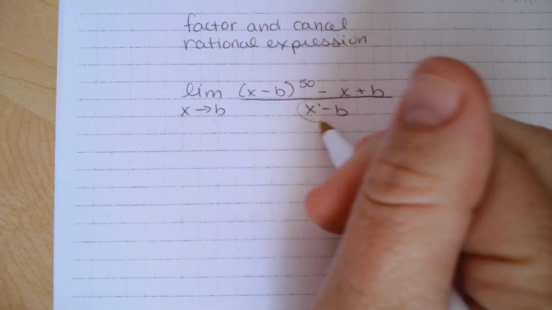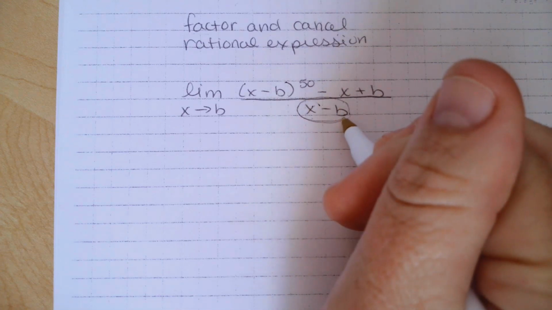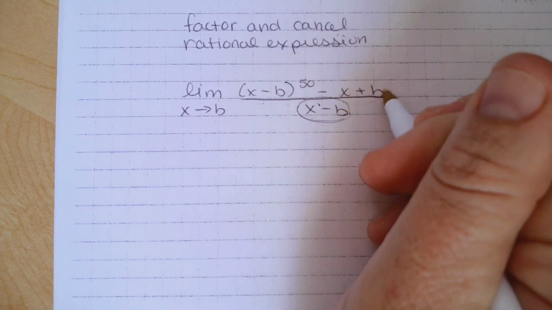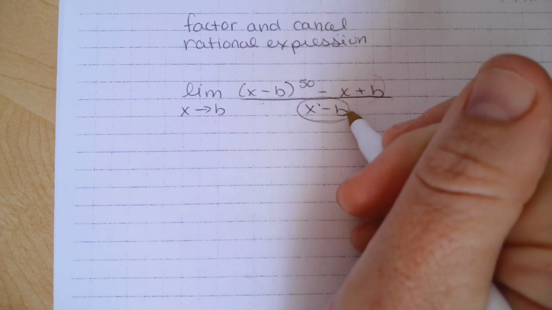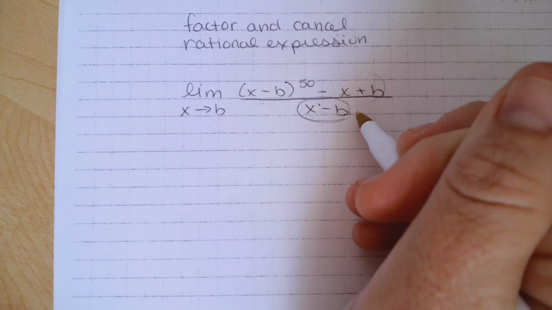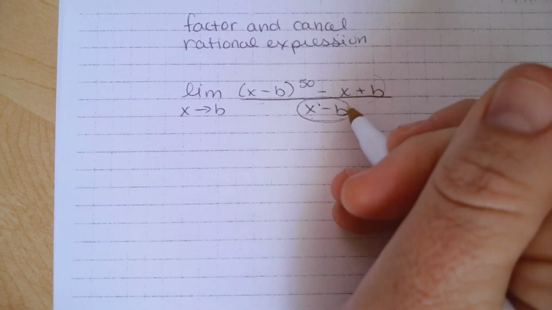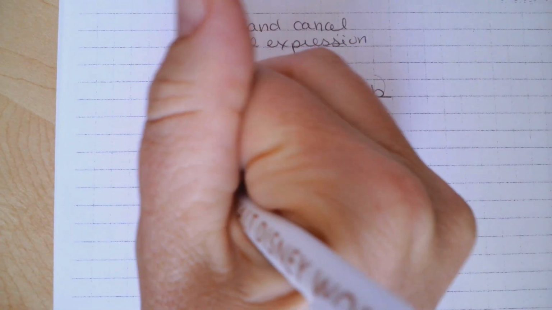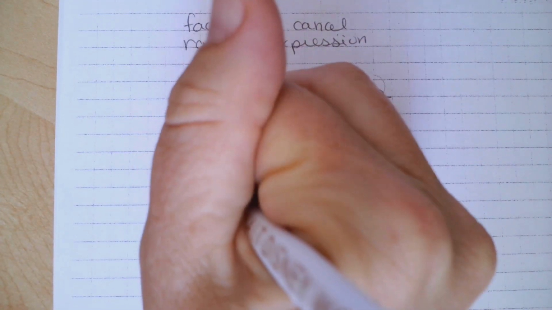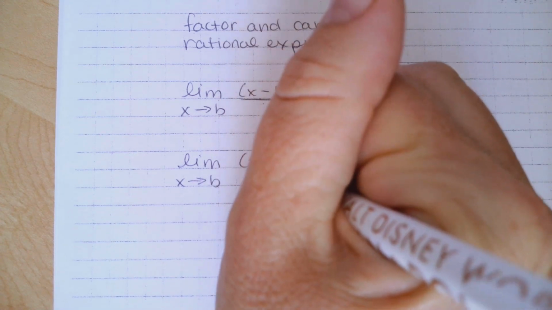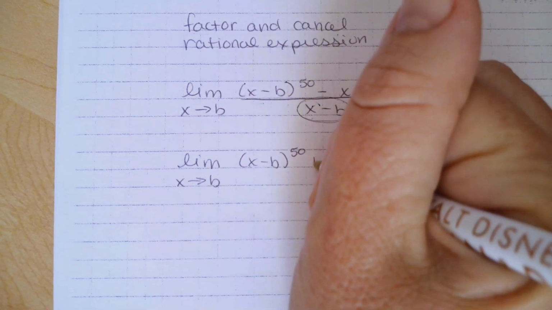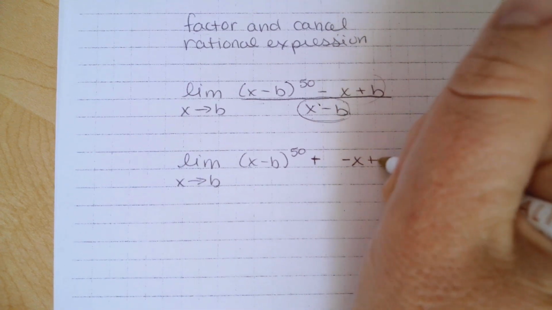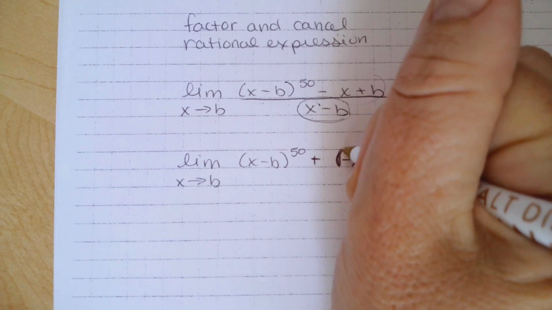So I want to factor out an x minus b. And I see I have that here, but I don't quite have that here. Right, but is there a way I can force it over here to look just like this? So let me rewrite it and see if maybe you can see what I see. So I'm going to go ahead and change this to a plus minus x plus b, like that.